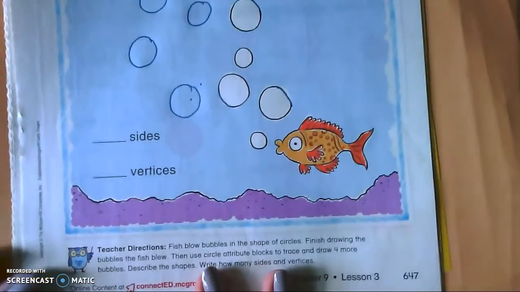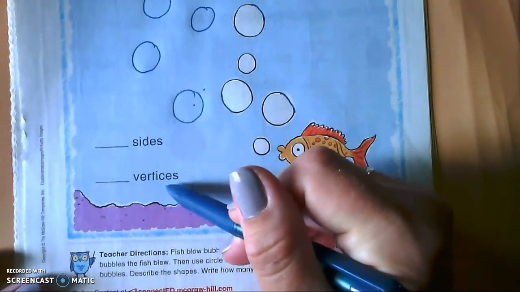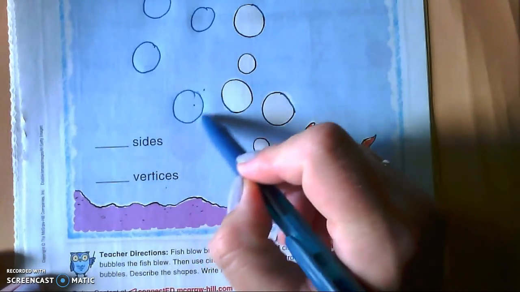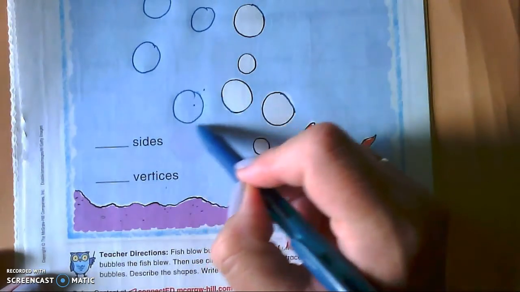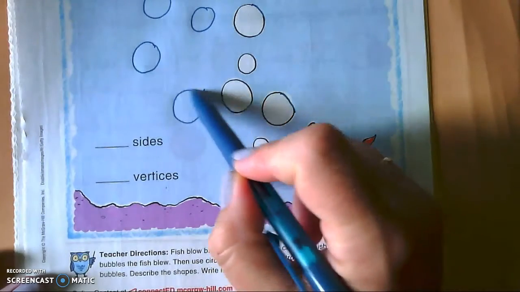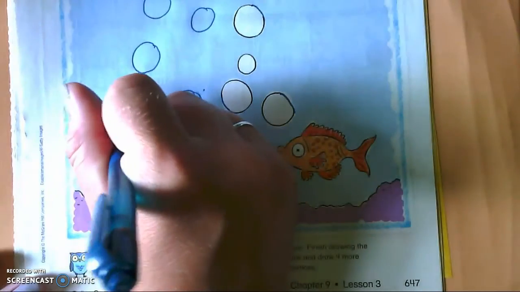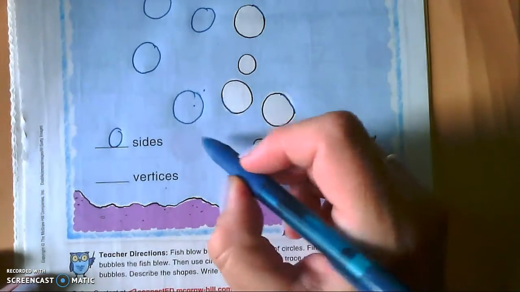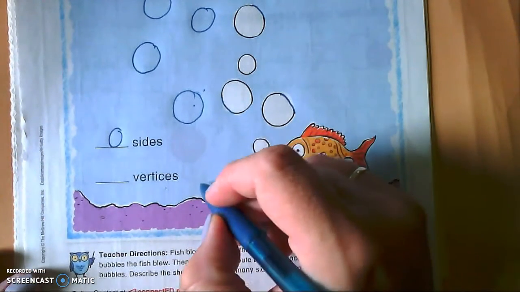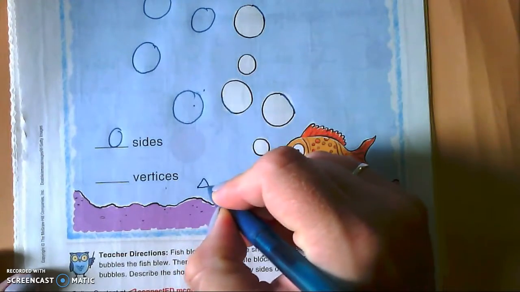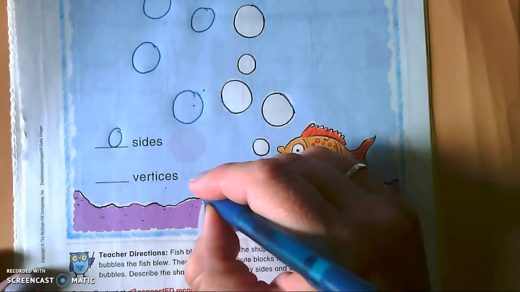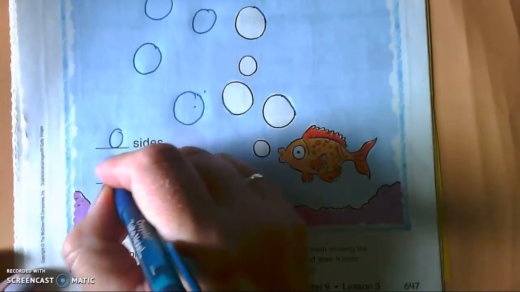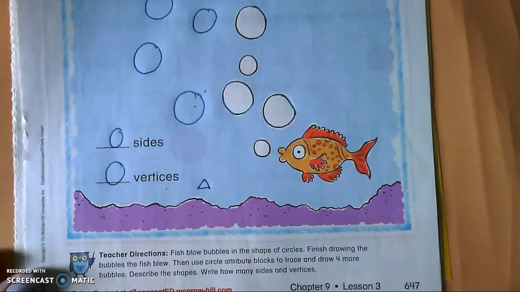Now, one thing that we are learning about are sides and vertices. Now, this might be a little funny, but I'm looking at a circle and I don't see any straight sides. There's no straight lines on a circle. So a circle has 0 sides. I know it sounds funny, but it has 0 sides. And vertices. Do you remember what vertices are? Vertices are corners. Another way to say corner. So a triangle has 1, 2, 3. How many vertices does a circle have? 0. It has 0 vertices as well.